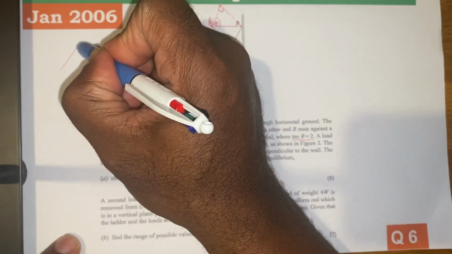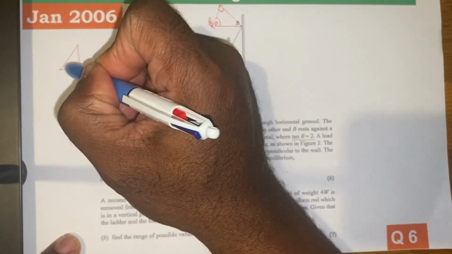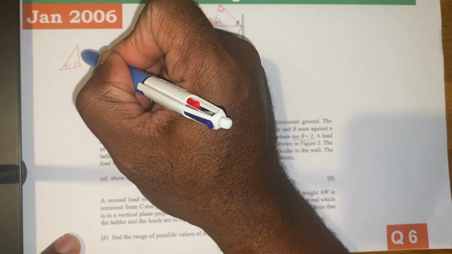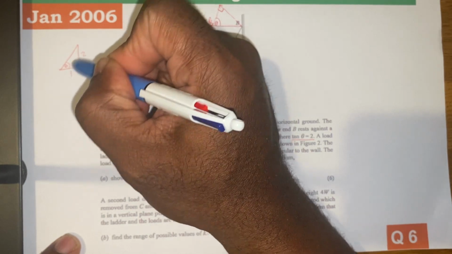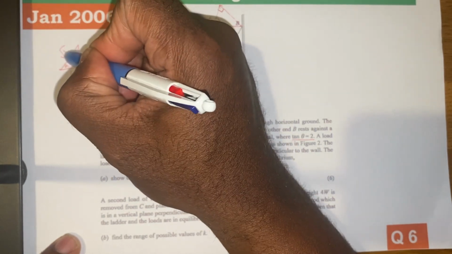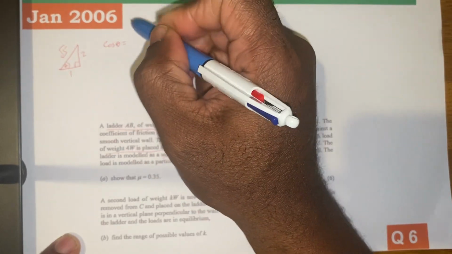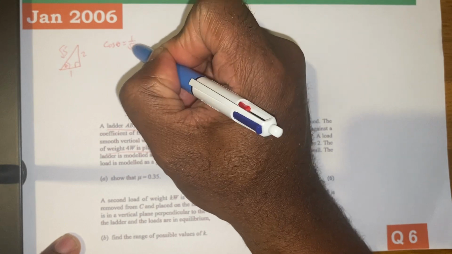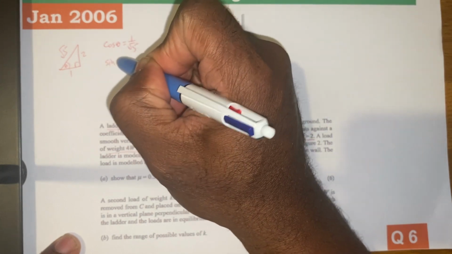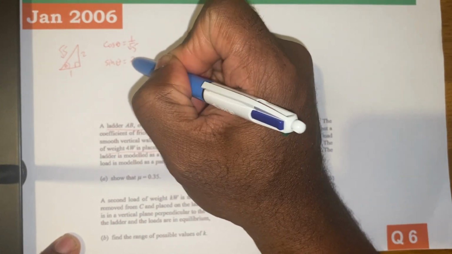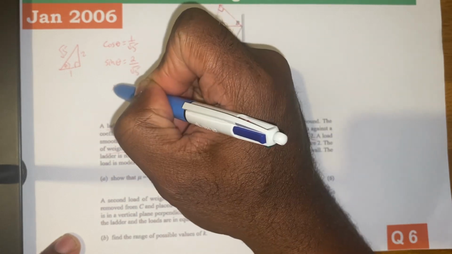So we can draw a triangle here. Tan is opposite over adjacent, so that's 2 over 1. Therefore, the hypotenuse will be root 5. So cos theta is equal to 1 over root 5, and sine theta is equal to 2 over root 5, and then we have mu.